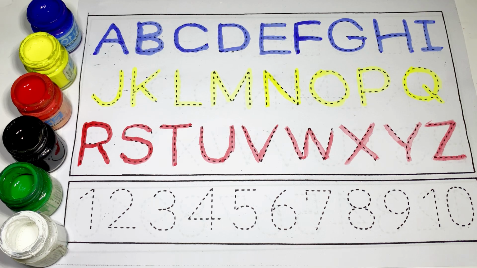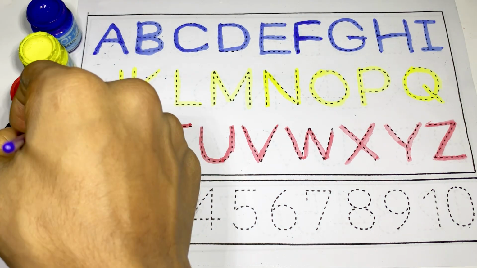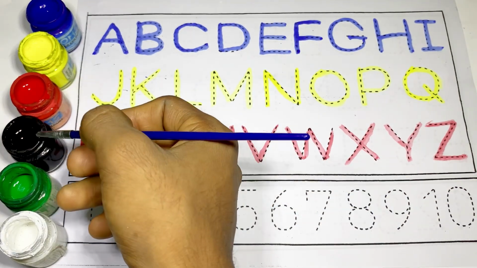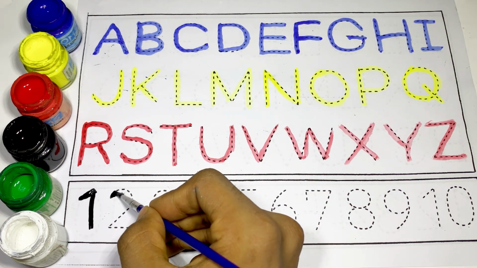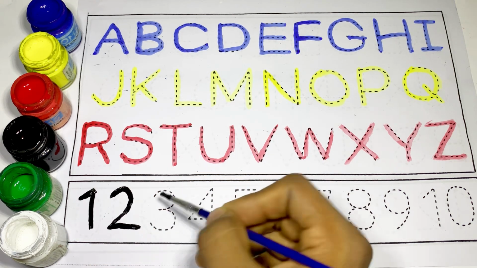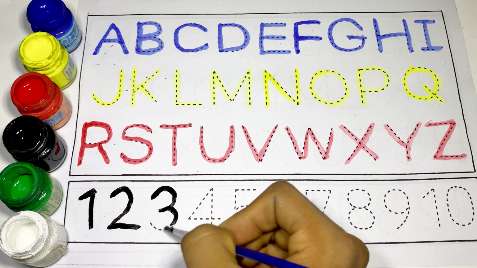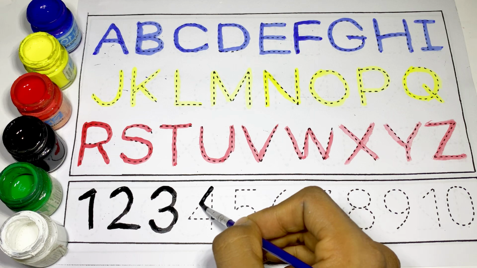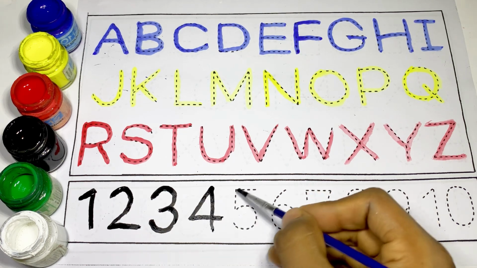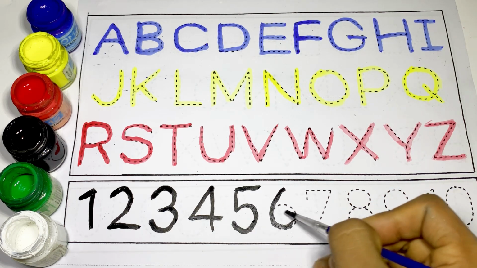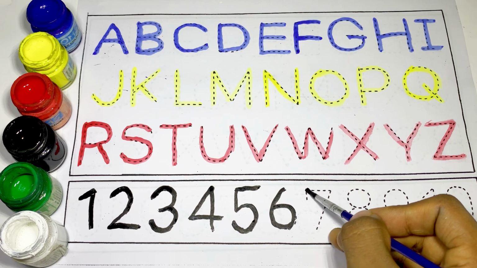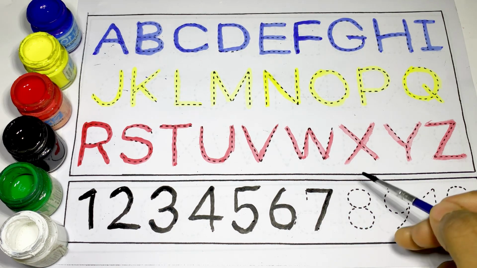Kids, now numbers. First letter 1. The numbers of 1 are in black color. Black color. O N E, 1. 2. T W O, 2. 3. T H R E E, 3. 4. F O U R, 4. 5. F I V E, 5. 6. S I X, 6. 7. S E V E N, 7.